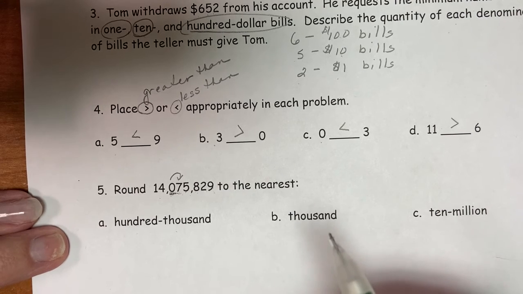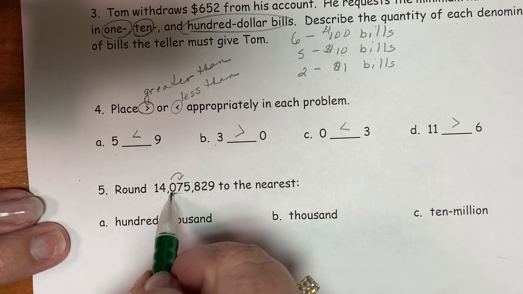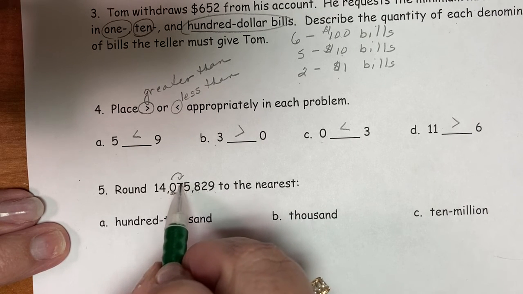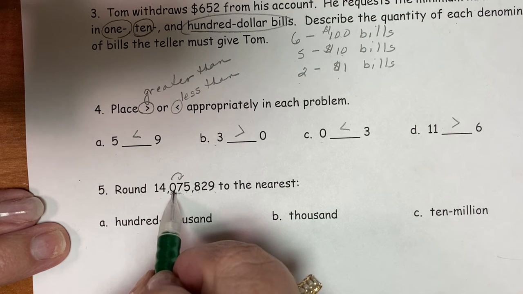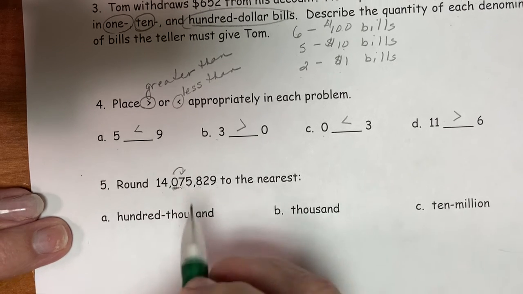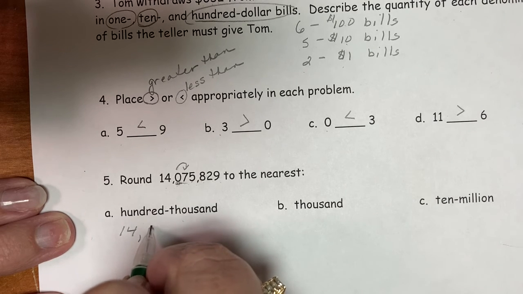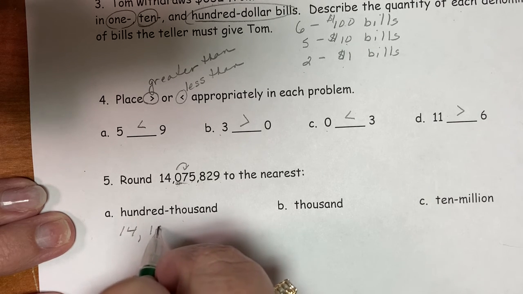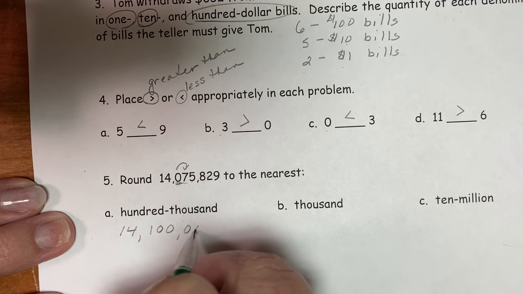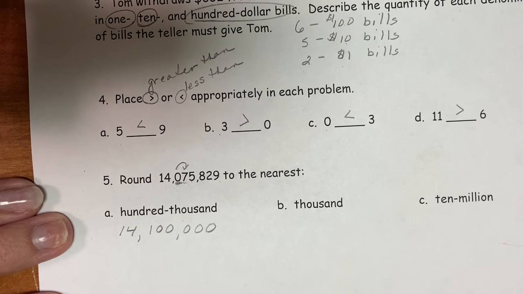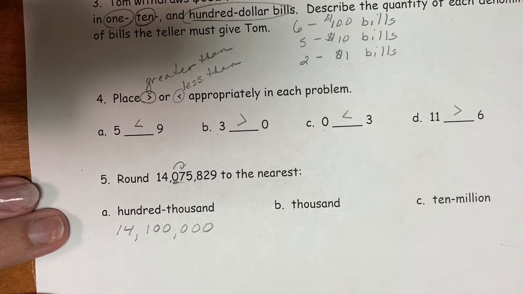So let's see what happens here. The underlined number is 0. If I go 1 to the right, that 7 makes the 0 go up 1, so it changes to a 1. So the 1 and the 4 don't change. The 0 changes to a 1, and everything after that changes to a 0. So if I want to round this number to the nearest 100,000, it would be 14,100,000.